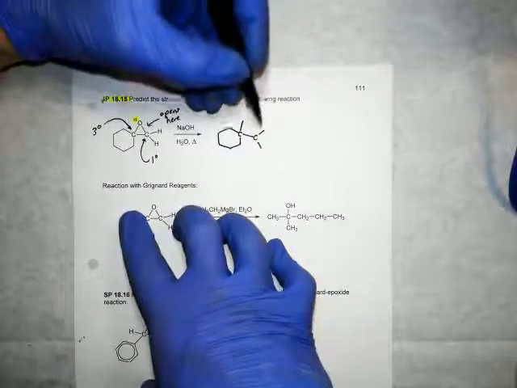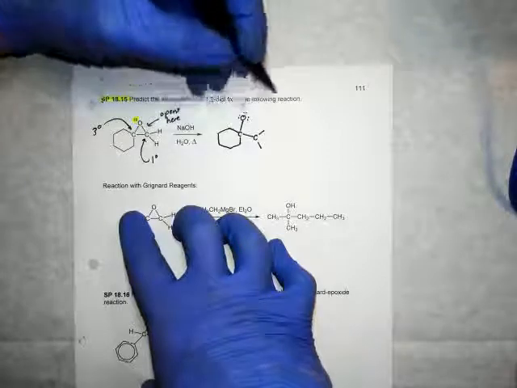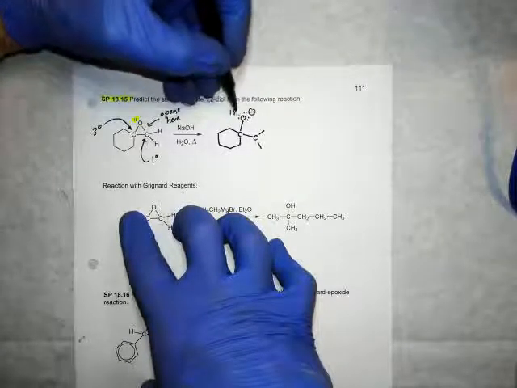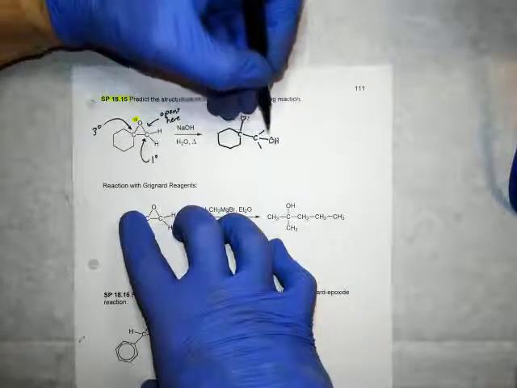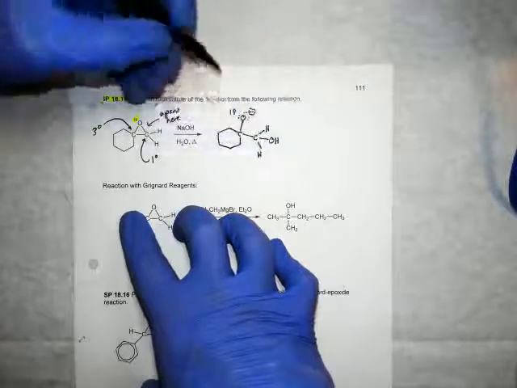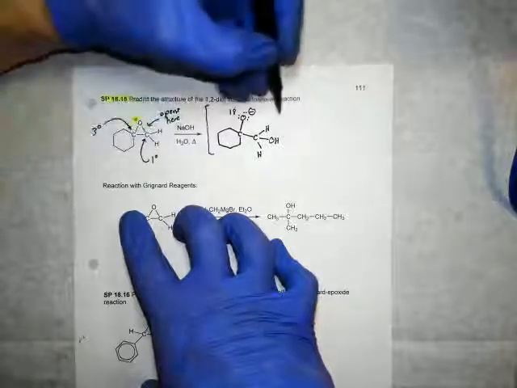There's that oxygen, putting on the lone pairs. There's the negative charge. Here's the 18. Here's the hydroxide that came in to the least hindered spot. And so this is an intermediate, right? We're not quite done.